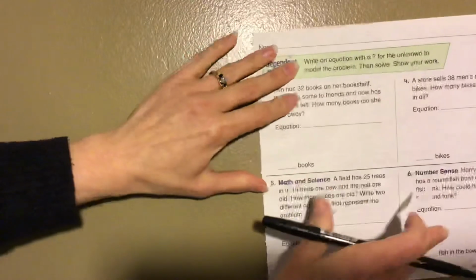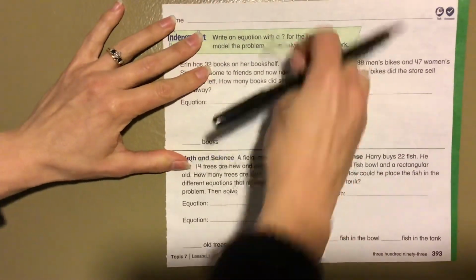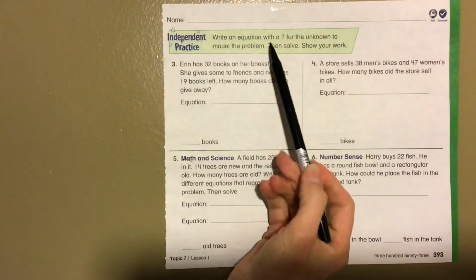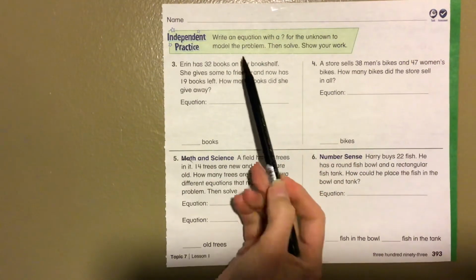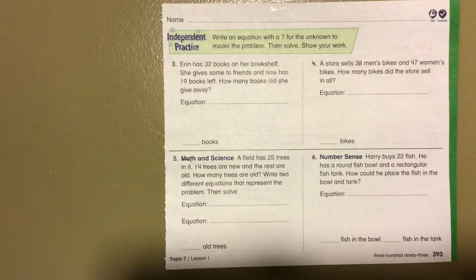Our independent practice is what we're going to be working on, starting with number 3. So let me get this all in place here. Okay. All right. Write an equation with a question mark for the unknown to model the problem. So we have to write out the equation first using a question mark, then solve, and we're going to need to show our work. So let's go ahead and start with that.